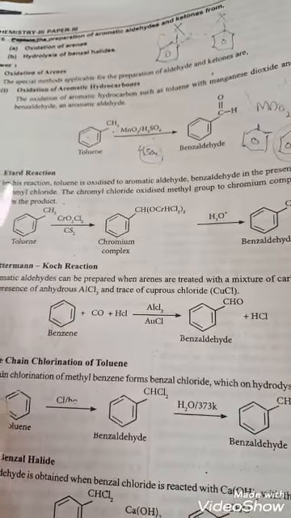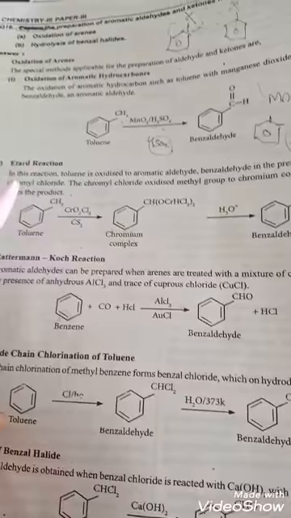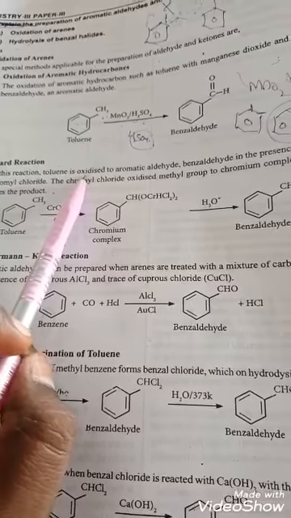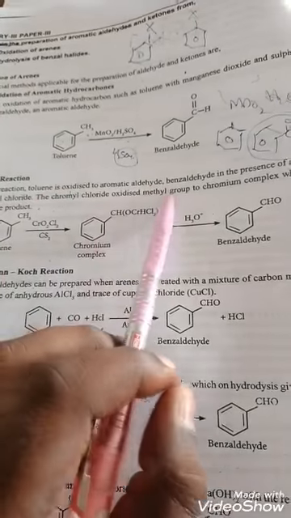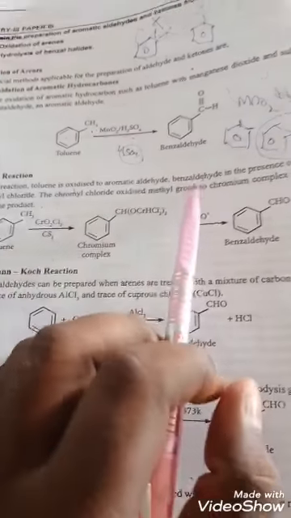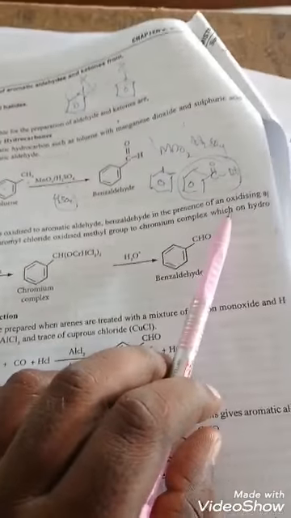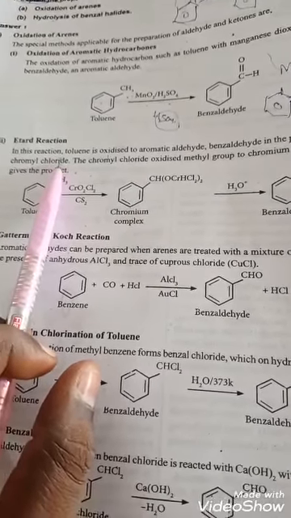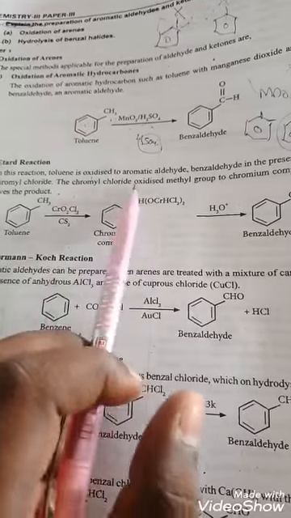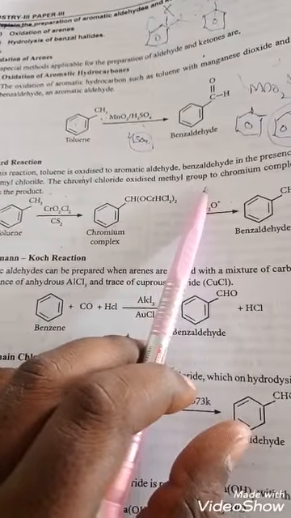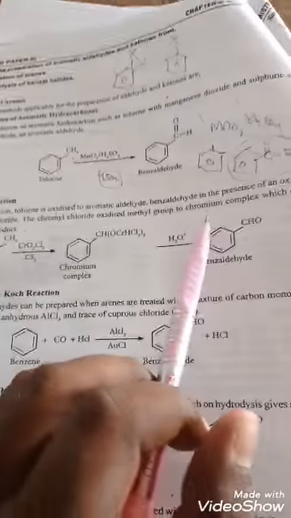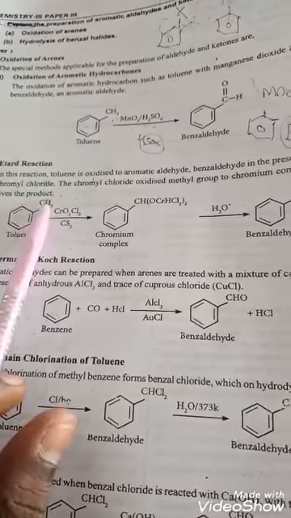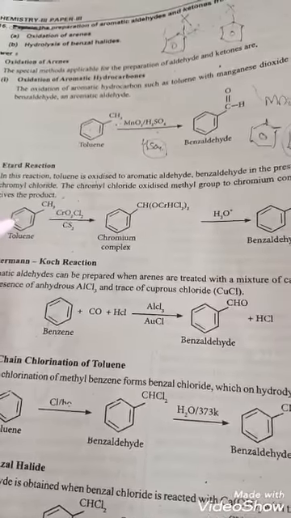Next, the third reaction. In this reaction, toluene is oxidized to aromatic aldehyde, benzaldehyde, in the presence of an oxidizing agent, chromyl chloride. The chromyl chloride oxidizes the methyl group to a chromium complex, which on hydrolysis gives the product.